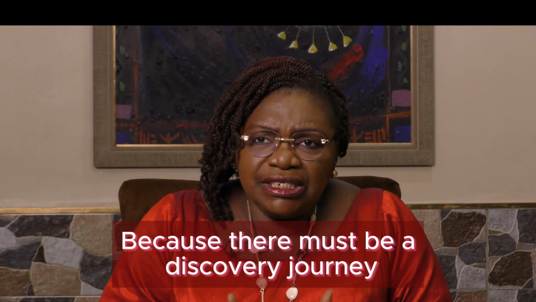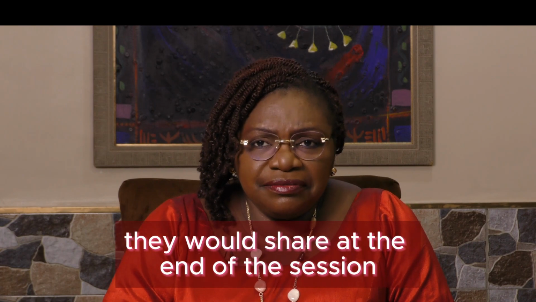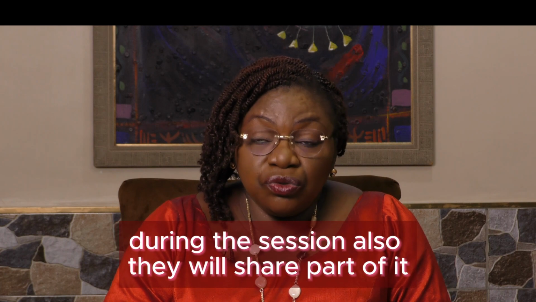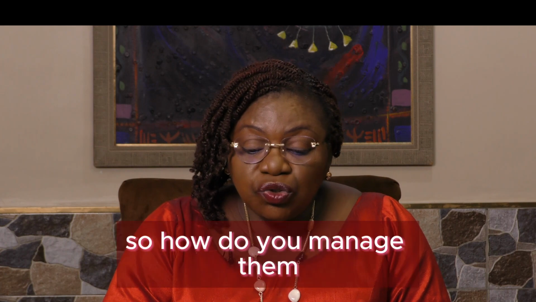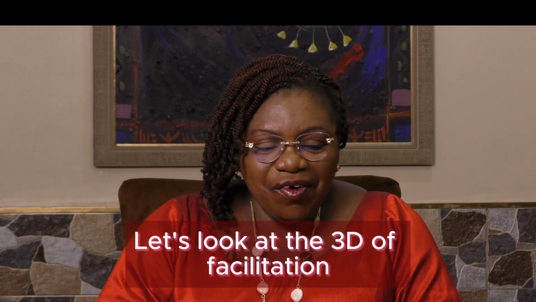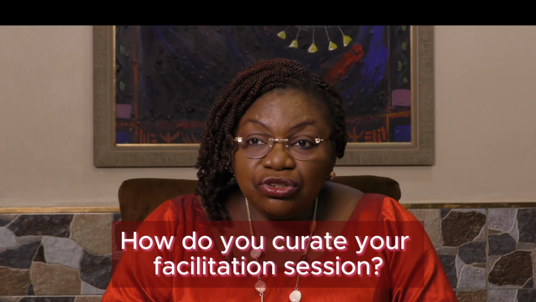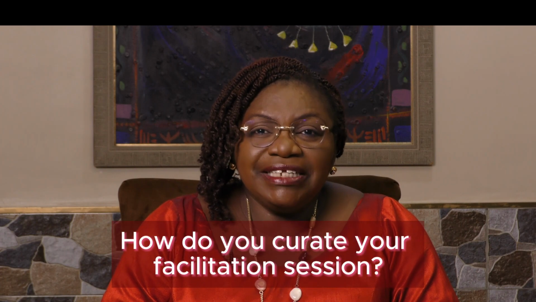Because there must be a discovery journey, and whatever they discover, they would share at the end of the session. During the session also, they will share part of it. So how do you manage them? So let's look at the 3D of facilitation, starting with design. How do you curate your facilitation sessions?